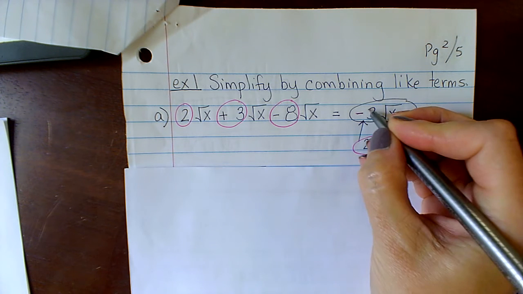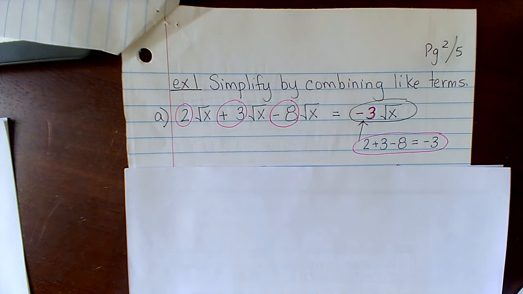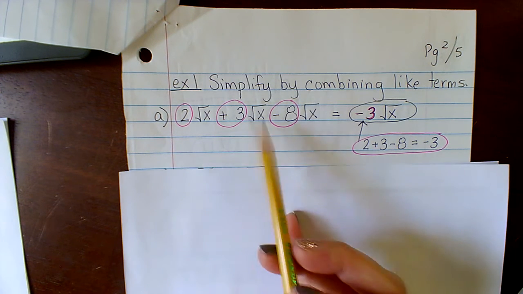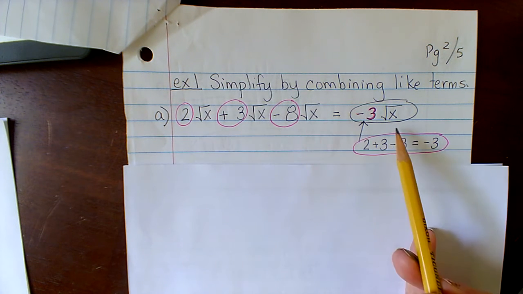So let me color code this for you. This is where that negative 3 comes in. The root x is just that variable part. Just like if this were 2x plus 3x minus 8x, I would get negative 3x.